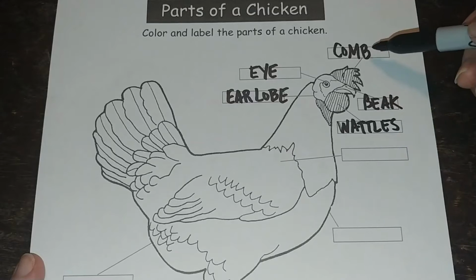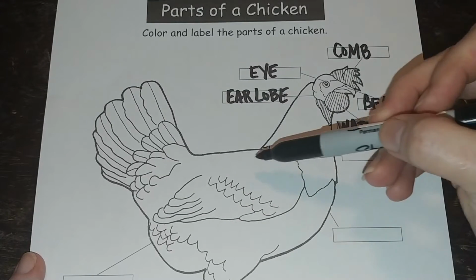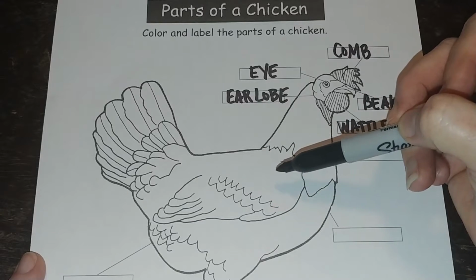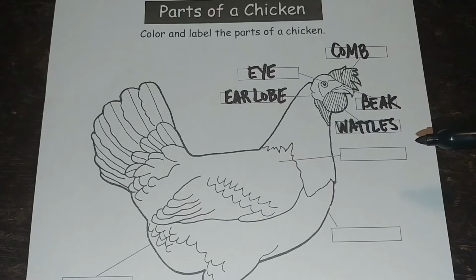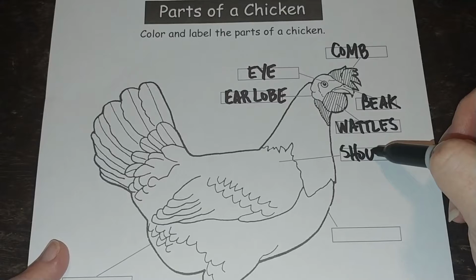Now the wattles and the comb are something we're going to talk about in a little bit more detail when we get to the differences between the roosters and the hens. All right, then moving below that, it points to this part on the chicken, the top of the chicken's wings. And it's just like on a human. At the top of your arm is your shoulder. And so the chicken also has a shoulder at the top of its wing.